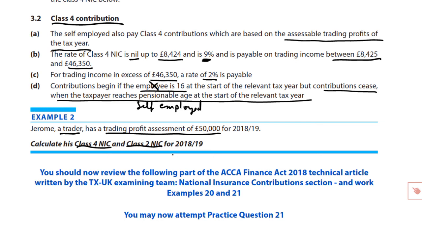So yet again, whether it's employee or whether it's self-employed, look very carefully at exactly what they're asking you to do. Because the calculations, as long as you use the right numbers, unlike what I did a few minutes ago, are very, very straightforward, especially as you've got your rates and allowances provided to you. So make sure you've interpreted the requirement correctly.